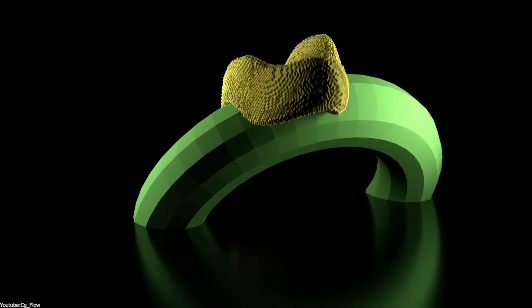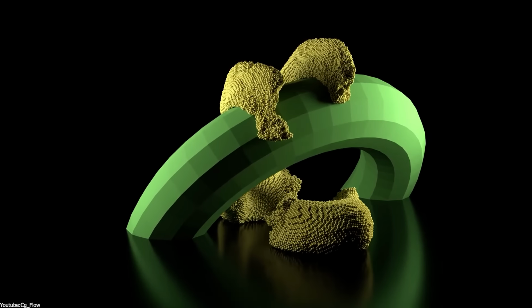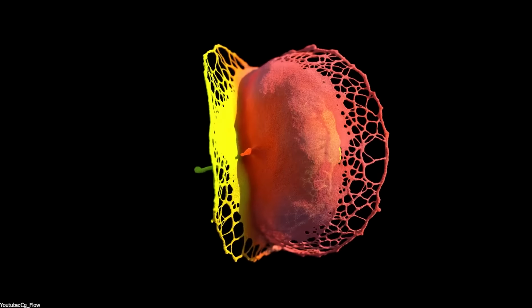can bring particles, fluids, and granular materials in addition to Pyro into a single workflow.